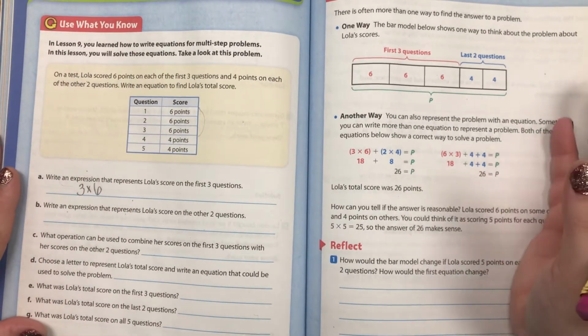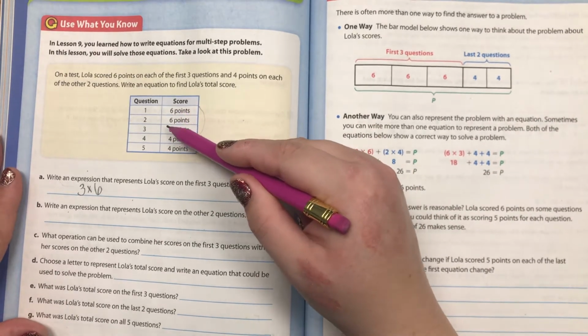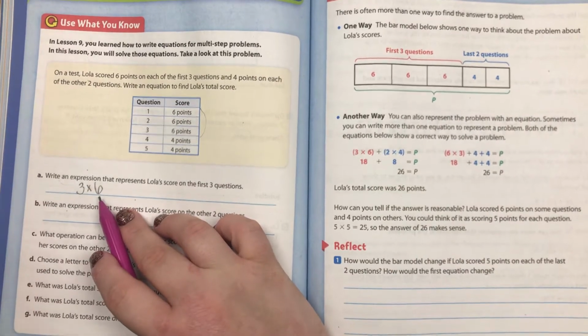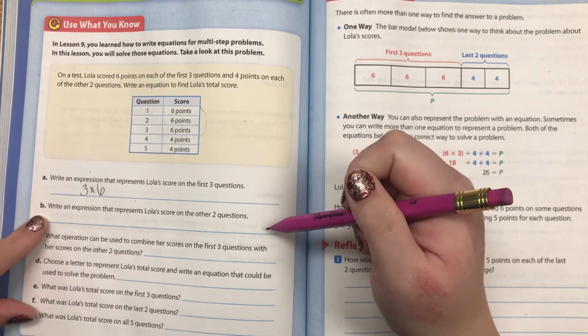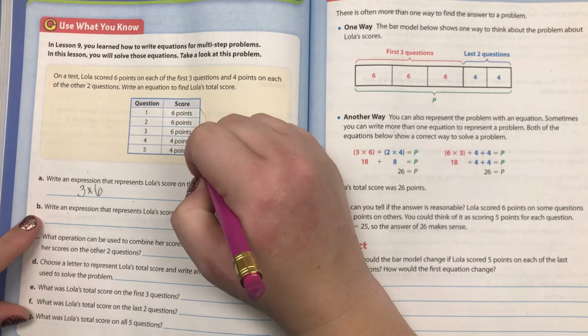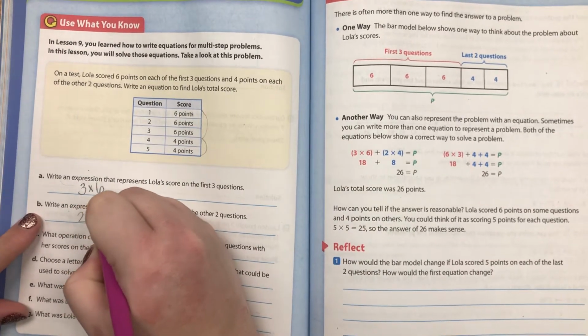Now there are other options that you could do. You could do 6 plus 6 plus 6, okay? We're going to stick with multiplying because it's faster. 3 times 6. Now write an expression that represents Lola's score on the other 2. So if I look at these 2, I have 2 4 points.